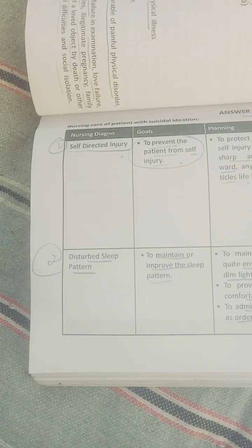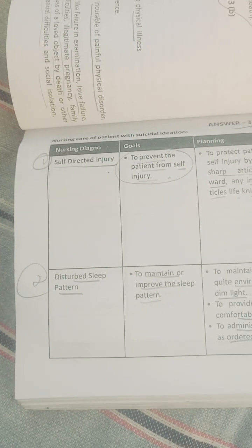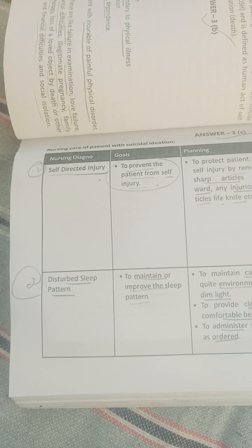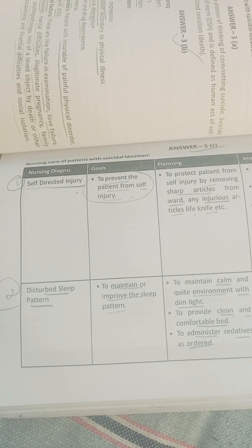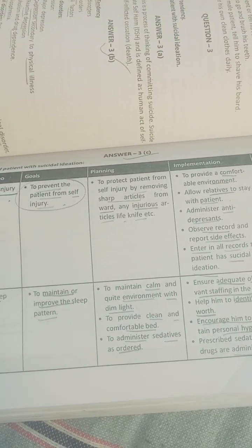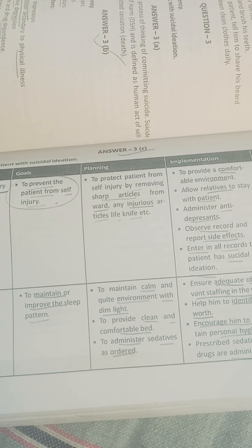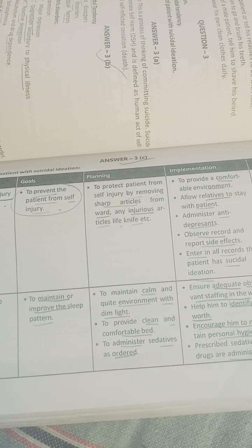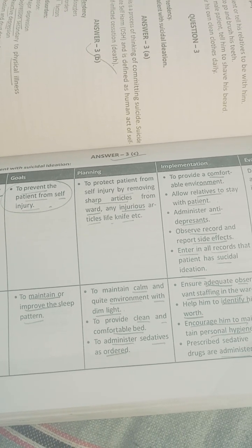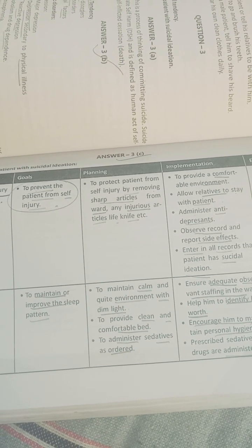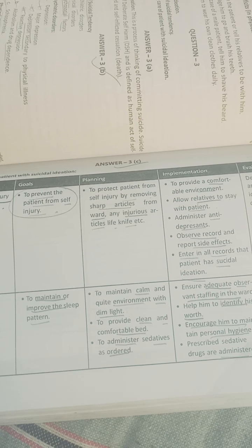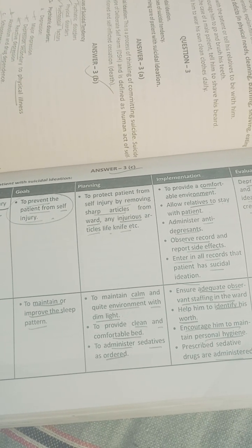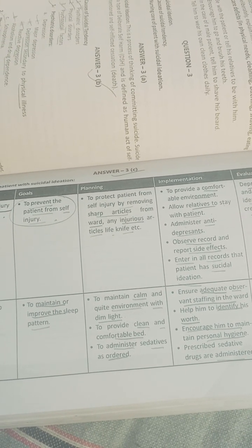So let's move on to the second point, disturbed sleep pattern. The nursing goal is to maintain or improve the sleep pattern. How to maintain? To maintain a calm and quiet environment with dim light. The light should not be very high. To provide a clean and comfortable bed. To administer sedatives as ordered, because this is very important to induce sleep.